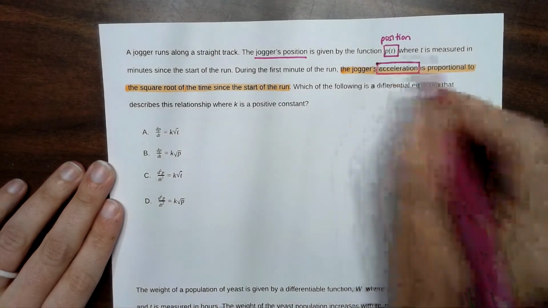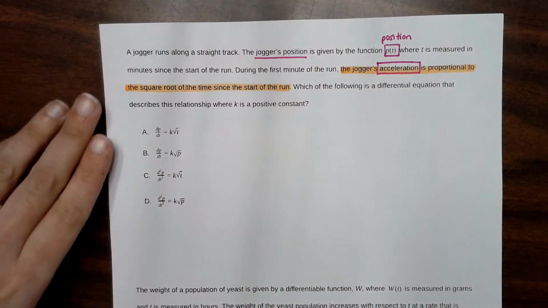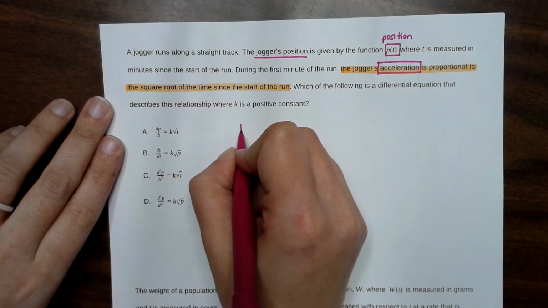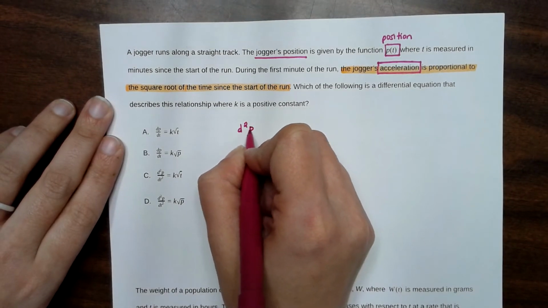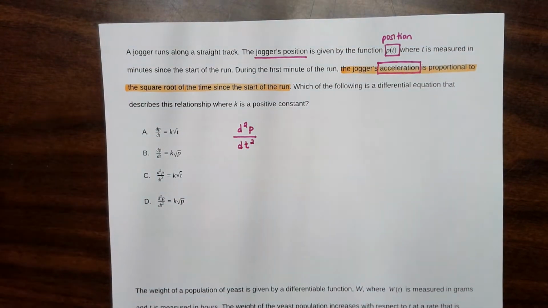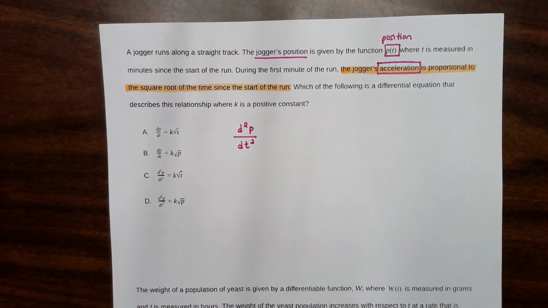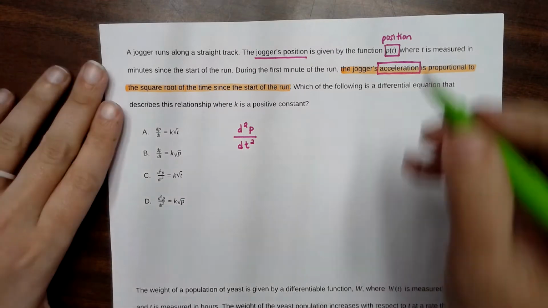Well, if we're thinking about how acceleration is related to position, acceleration would be the second derivative. So the first derivative would be velocity, and the second derivative would be acceleration. So we would say d squared p over dt squared. The reason we're saying squared here is that the first derivative would have been velocity, but the second derivative is acceleration. Now, it says in this sentence that the acceleration is proportional to.